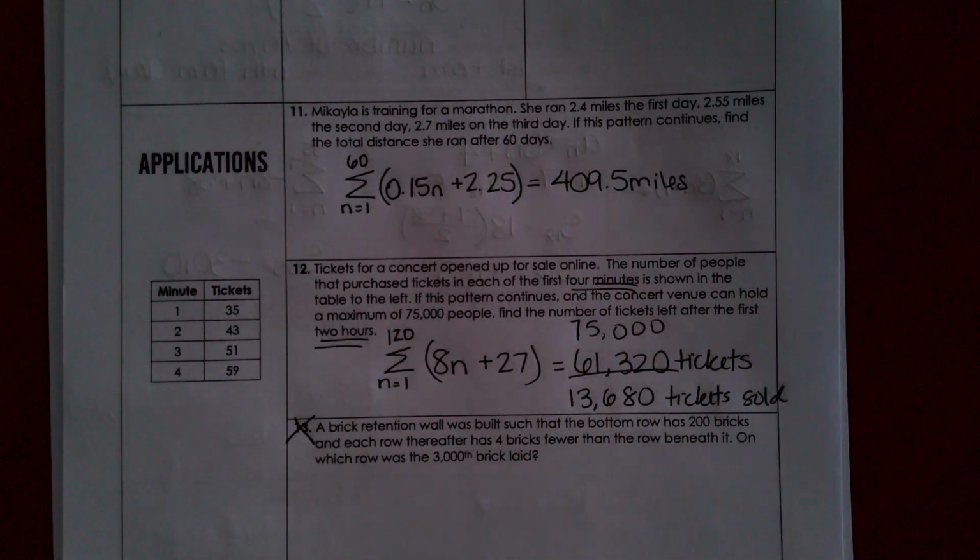Try those. I do want you to finish the practice on the other side. Most of it is a calculator workout, so just make sure that you know how to plug it in. We'll check it when I return.